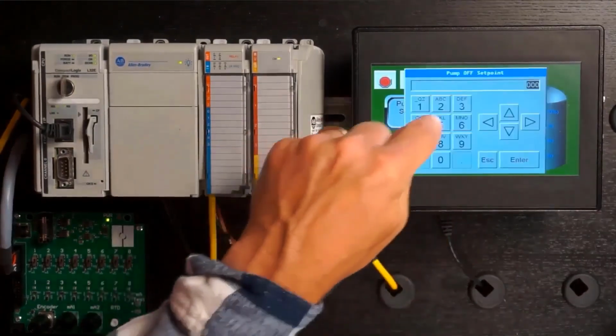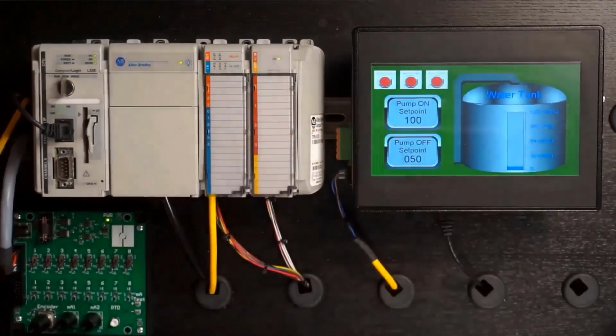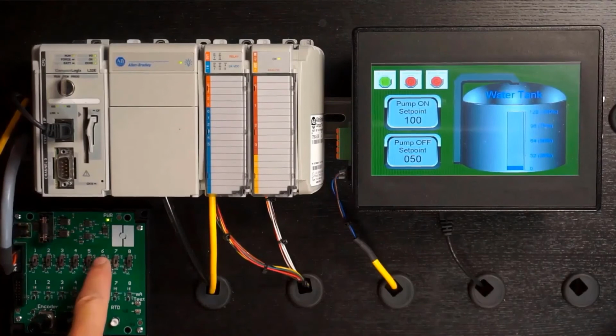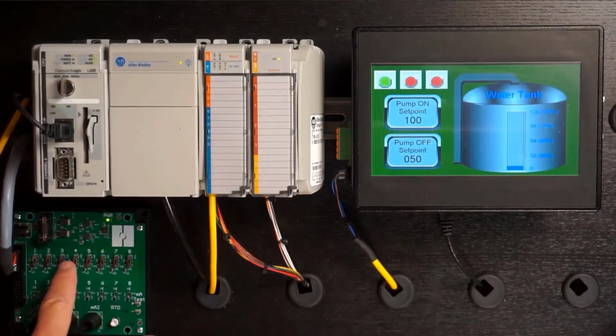So in auto mode, our pump will turn on at 100 and off at 50. And that data is being freely exchanged with the Rockwell Logix CPU along with the water tank level. To operate our system, we need to make sure our e-stop signal is okay. That's wired into the 6th switch, and you can see it turning on there. Next, we need to go into auto mode, and that's wired into the 4th switch.